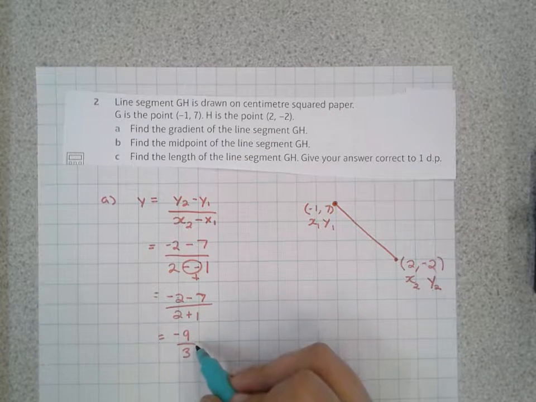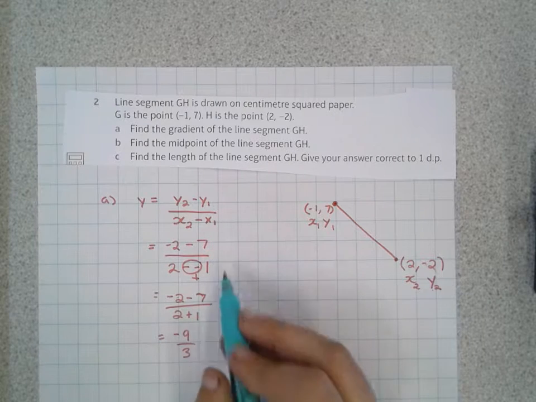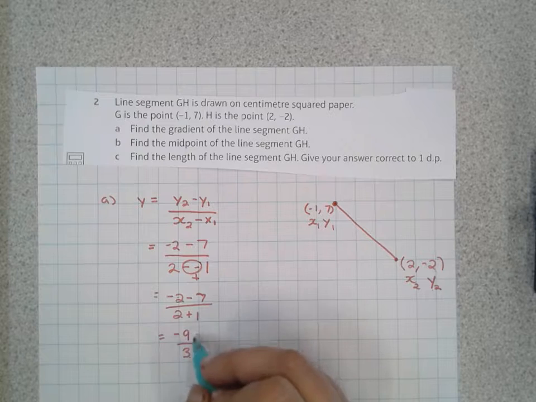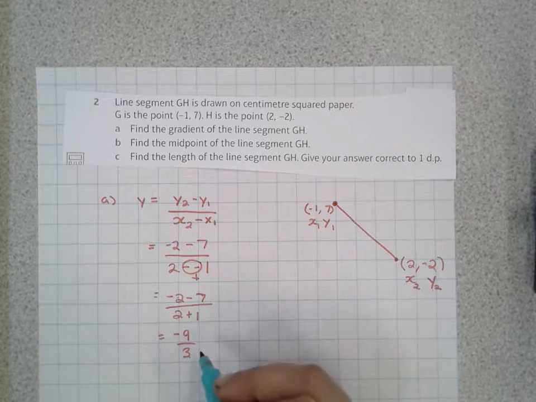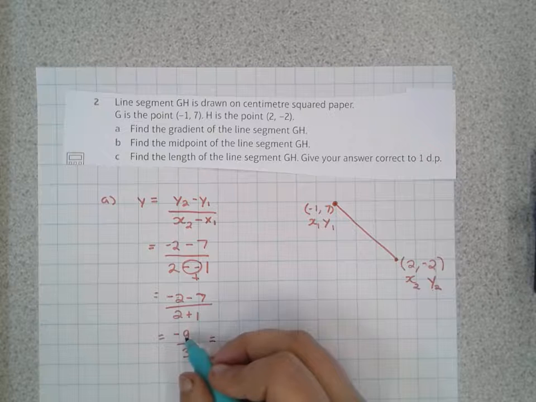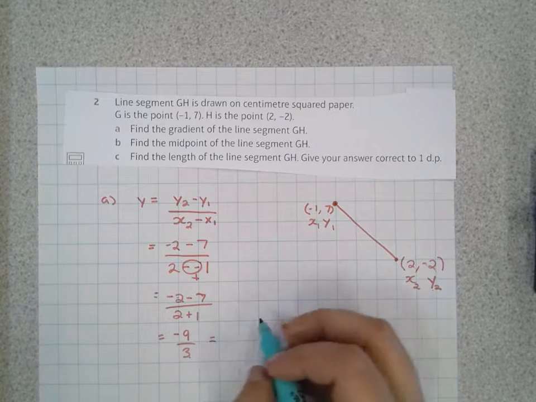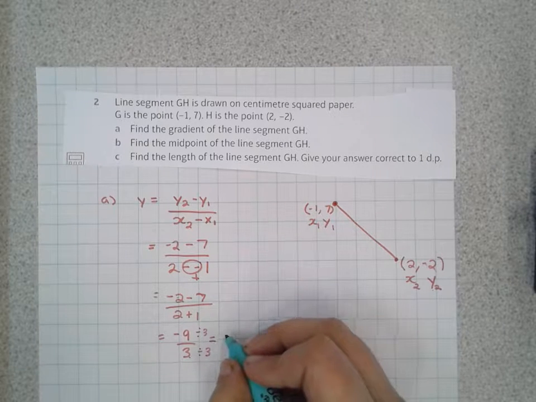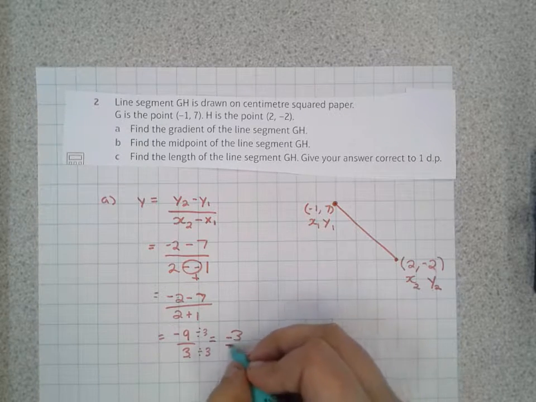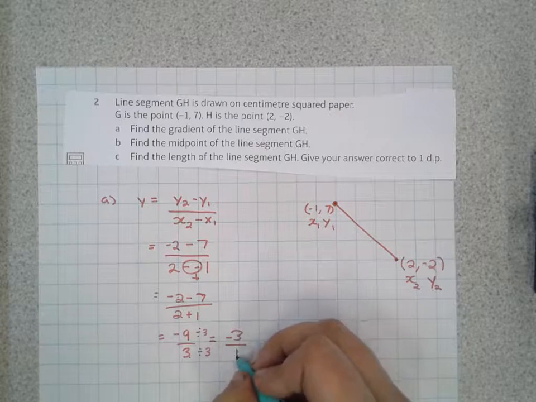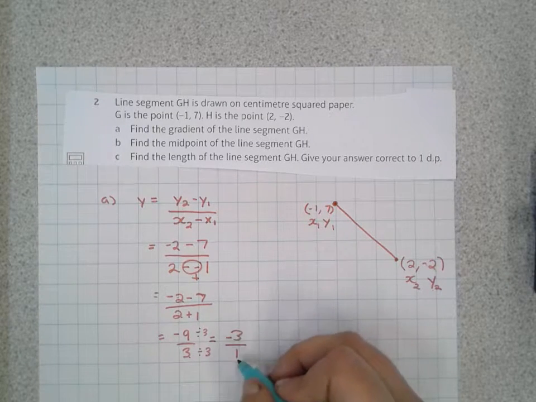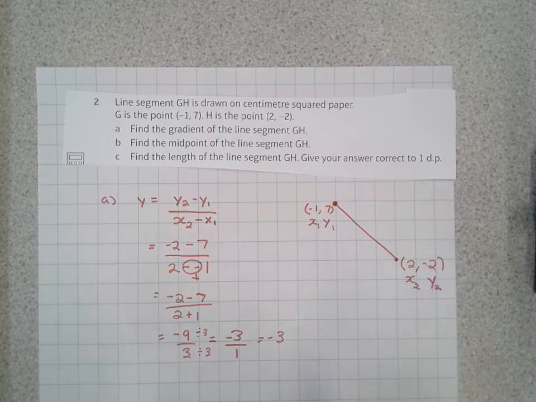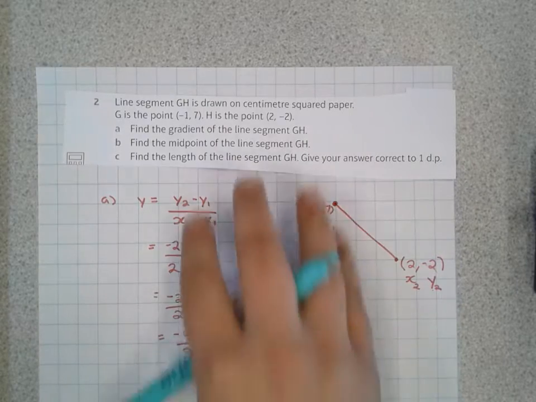Now, if you left it like this, that would give you the process marks up to this point. This is okay. But if you can notice, we can simplify this. We can make these numbers smaller, and we always want to do that if we can. So both 9 and 3 fit into 3. So I can divide the top and the bottom by 3. That's going to give me -9 divided by 3, that's -3, and 3 divided by 3 just gives me 1. So that's the same as saying -3 over 1, or we can also write that just as -3. So there we go, we found our gradient.